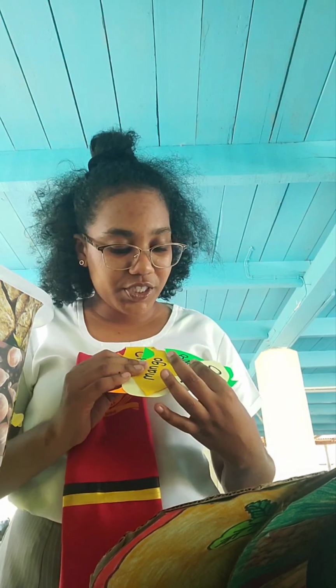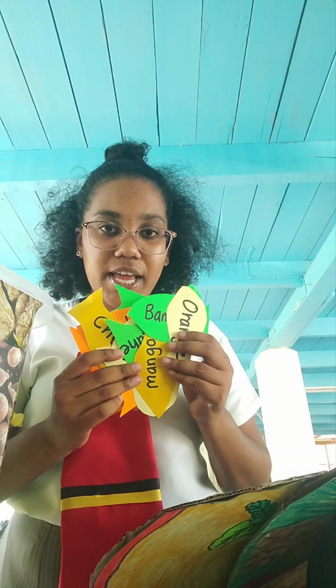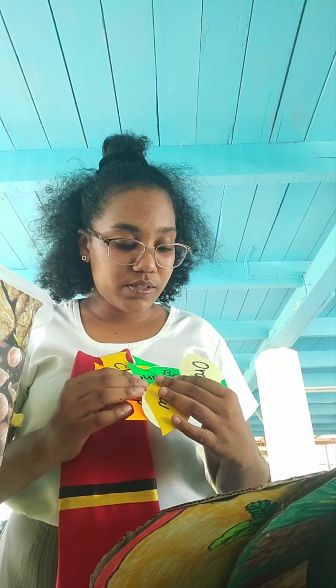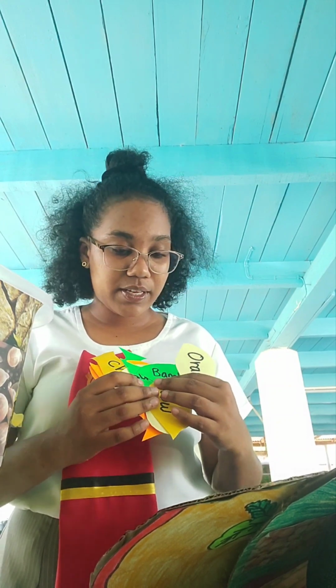And so for this lesson, a fishing game was used. On the fishes, there were names of different types of fruits, and the objective was to get the children to understand that some seeds are monocotyledonous and some are dicotyledonous.